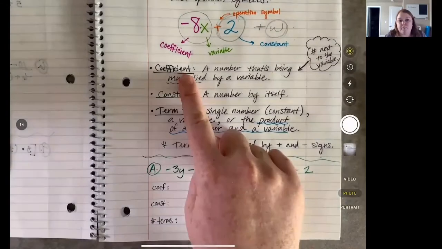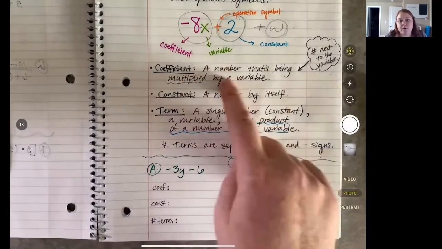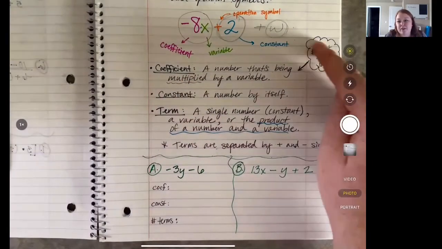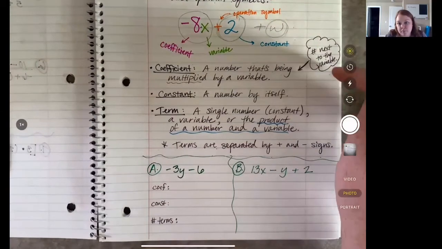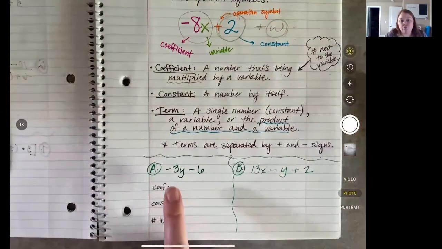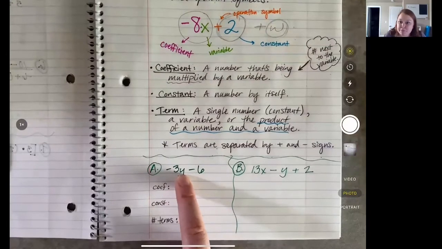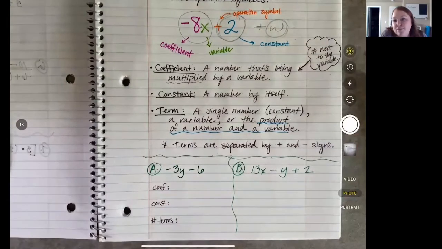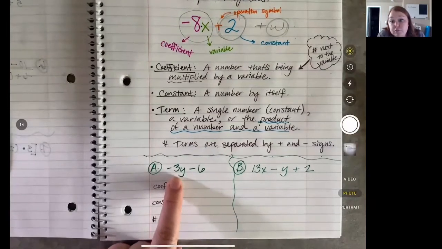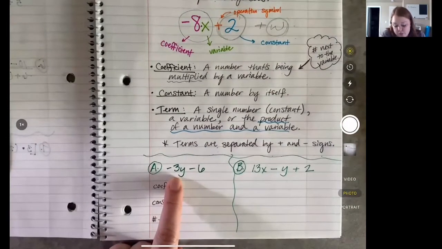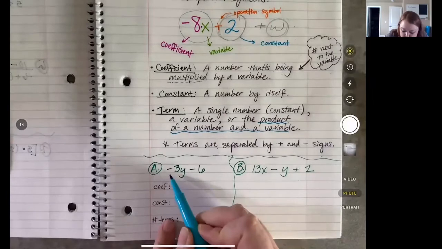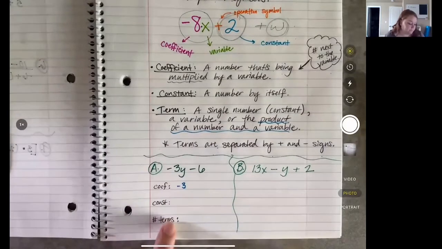Coefficients. I look up at my definition, a number that's being multiplied by a variable. Really how I think about it is the number attached to the variable, okay? So there's my variable, y. What number is attached to it? What number is smack dab right next to it? I hope you didn't say 3, because that is not a 3. Look at the sign in front of it. We always keep the sign that's in front of it. That right there, my friends, coefficient's a -3. Okay?